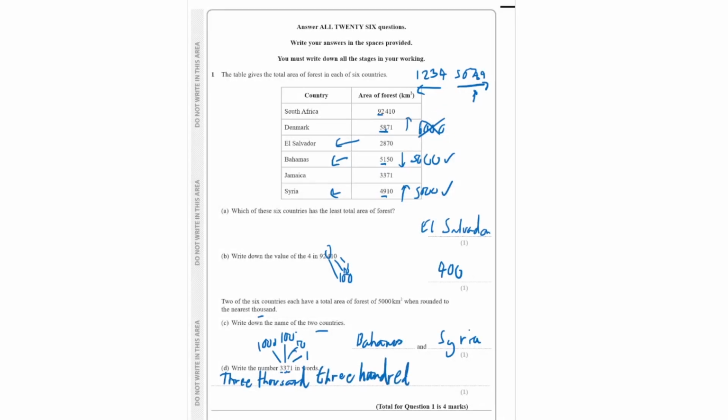and we have 7 in the tens. So we write 70, and we have 1 in the ones. So we simply write 1, and that is our final answer.